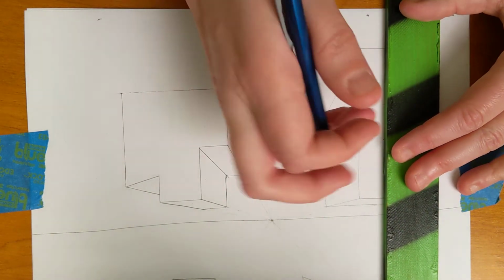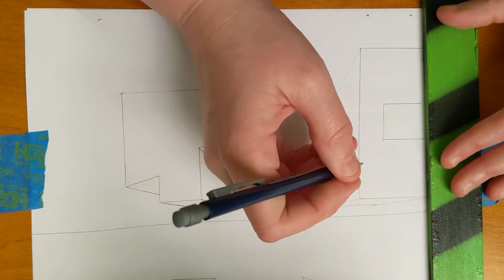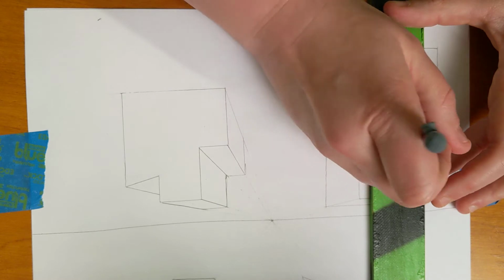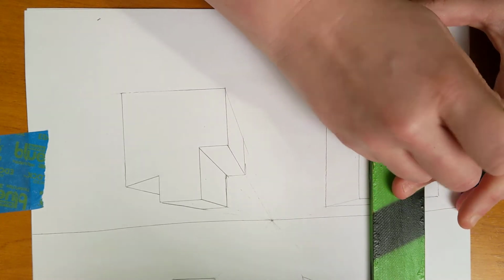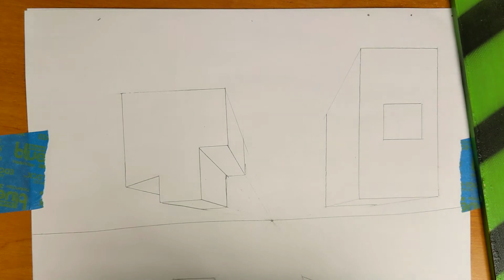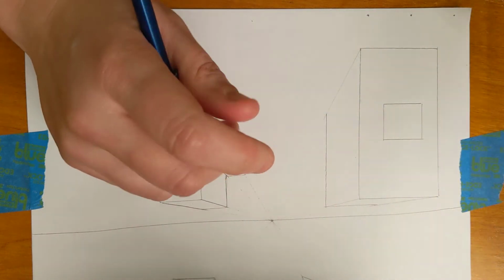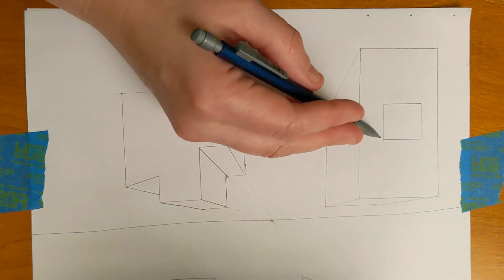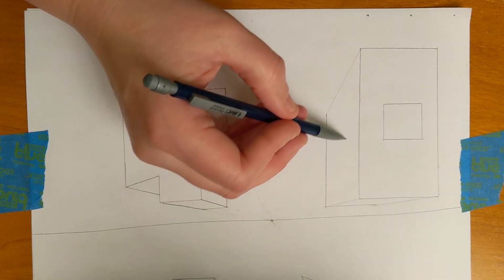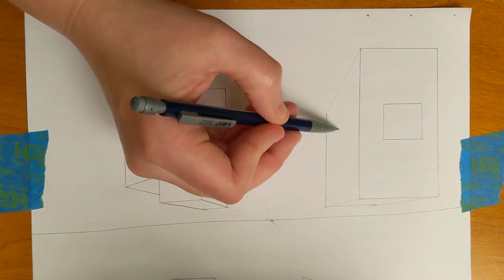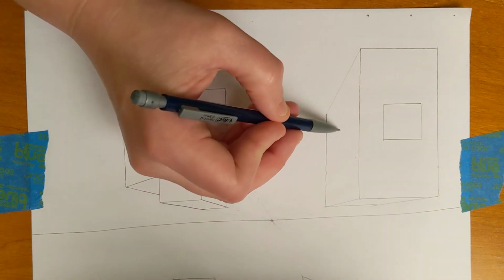Now, where it gets more challenging is when you decide that you want to have a window or a door or some kind of opening on the side of your form. So you can see this one's pretty simple, not a problem. But over here, say I want to have a door. I can't just draw a rectangle or a square because, again, on this side, it needs to look like it's going back in space. So it's going to look like it gets smaller as it goes further away.